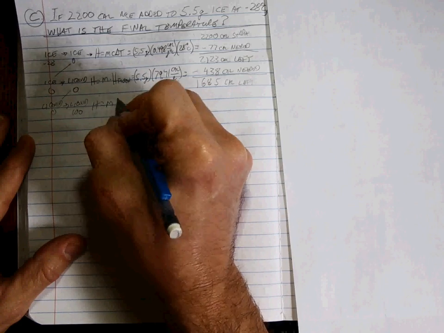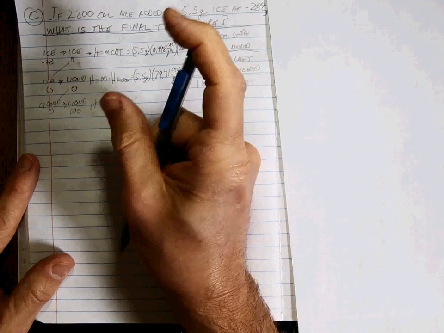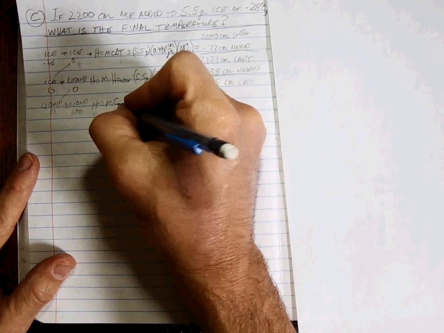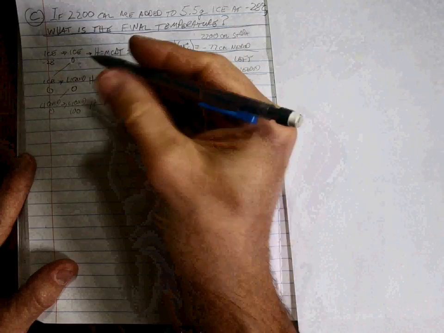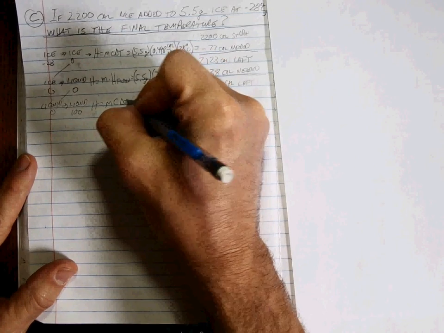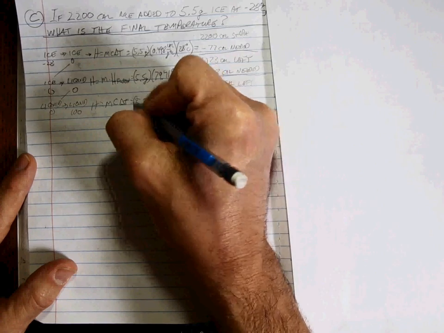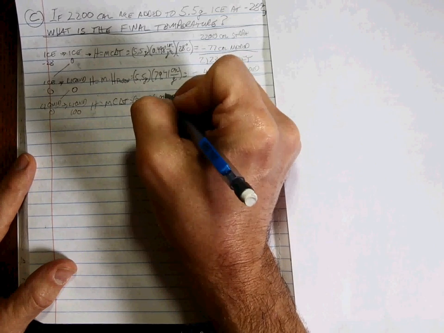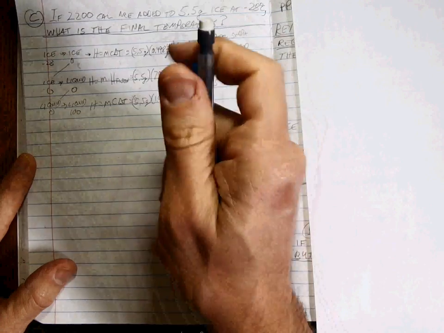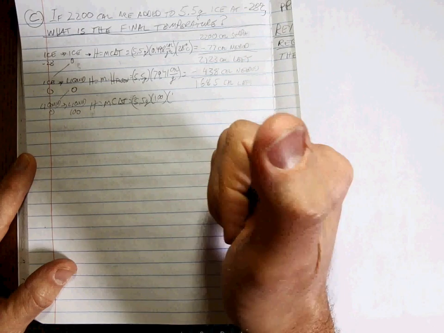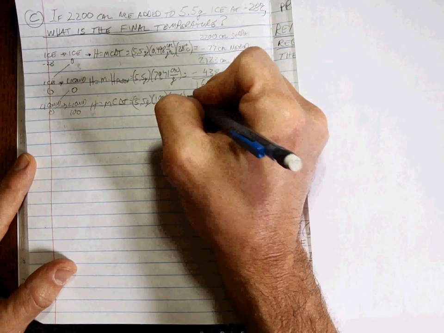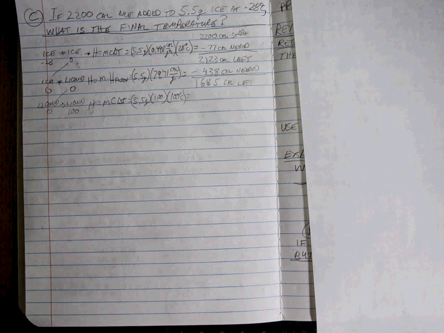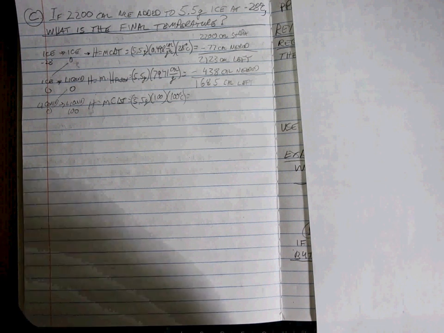H is equal to MC delta T. So this is 5.5 grams, 1 calorie per gram, and 100 degrees C. So 5.5 times 100 is 550.